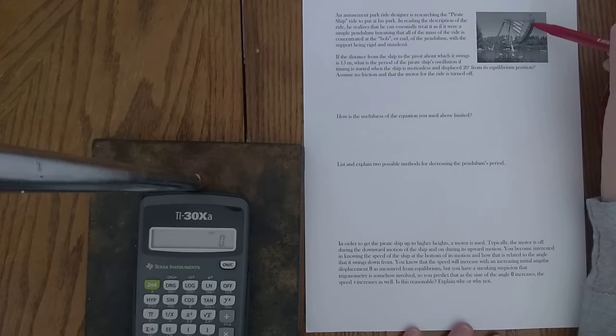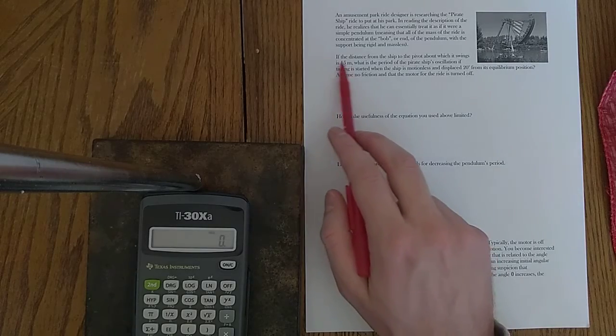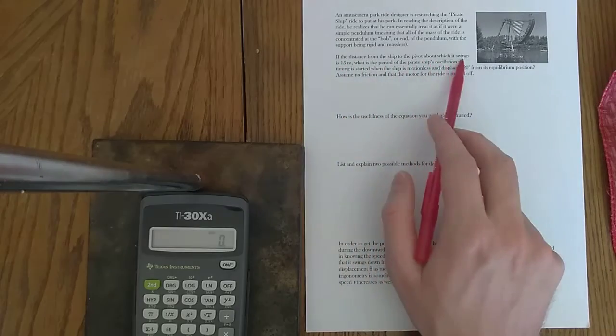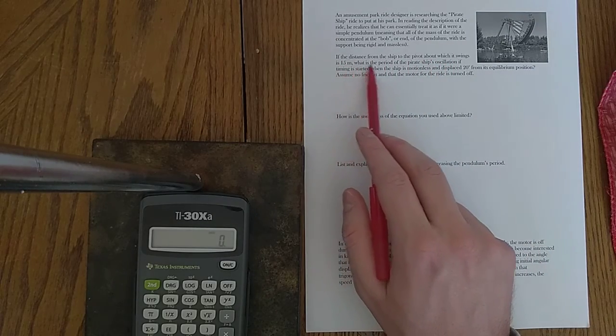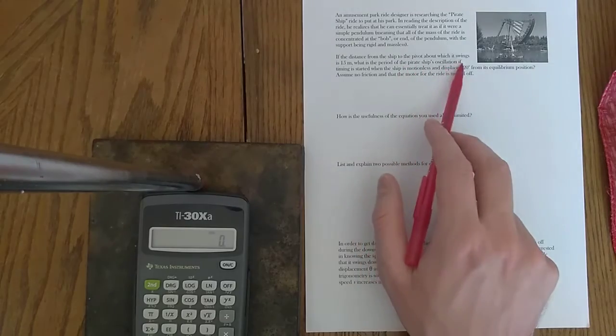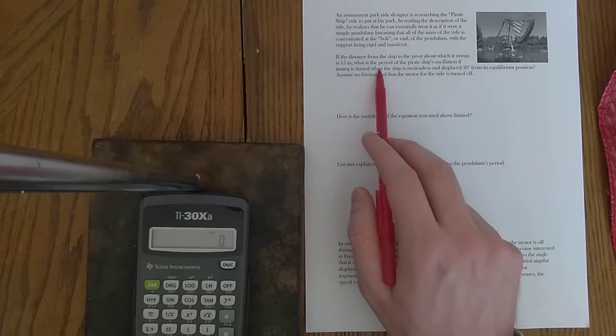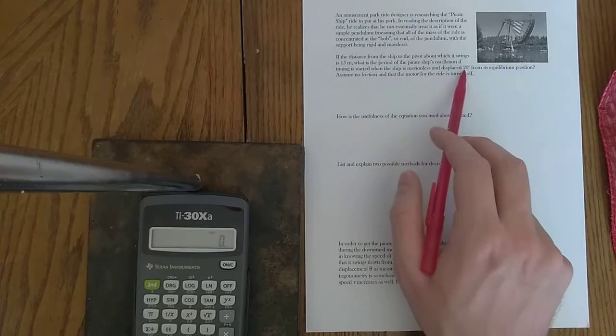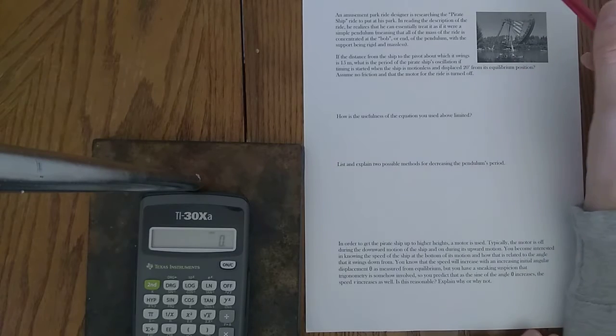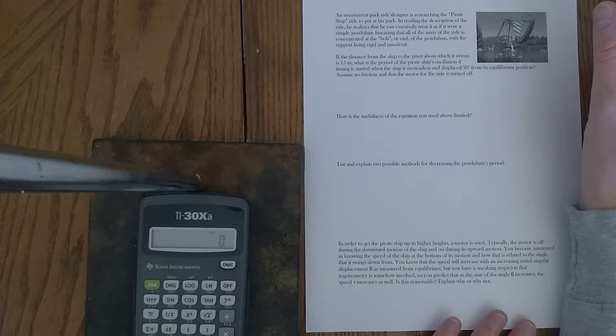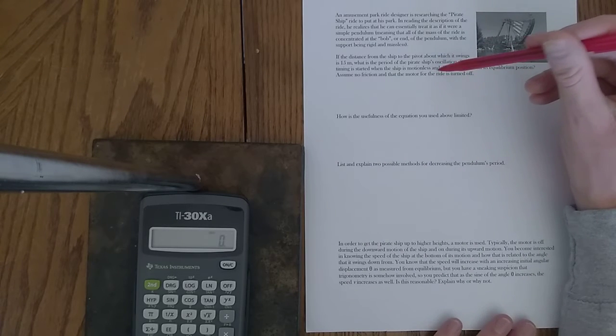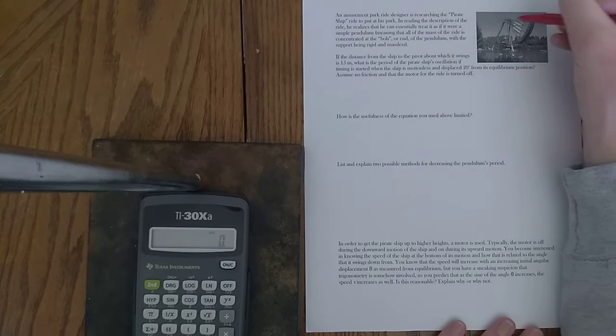You can treat this as a pendulum that swings back and forth with an anchor point up here. If the distance from the ship to the pivot about which it swings is 15 meters, what is the period of the pirate ship's oscillation if timing is started when the ship is motionless and displaced 20 degrees from its equilibrium position? Assume no friction and that the motor for the ride is turned off. So that means equilibrium would be when it's hanging straight down, 20 degrees, maybe about this much up. So we want to know the period of this.